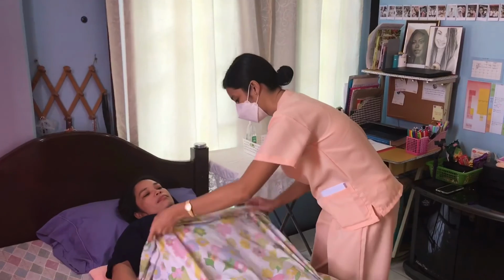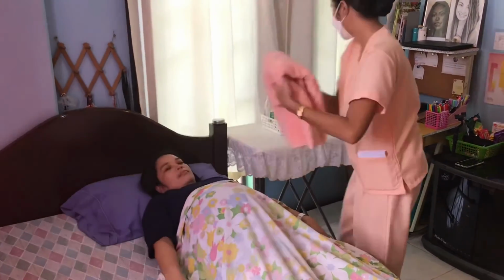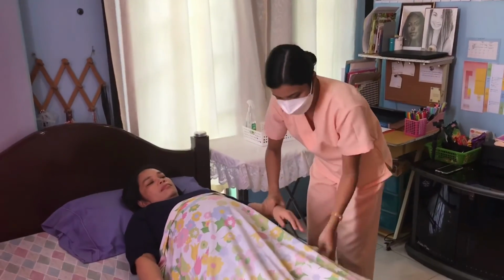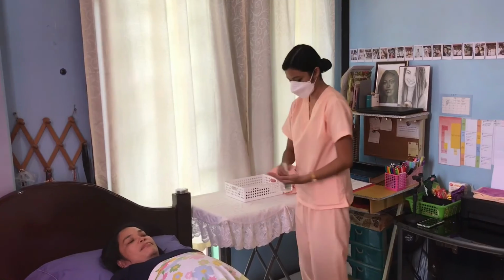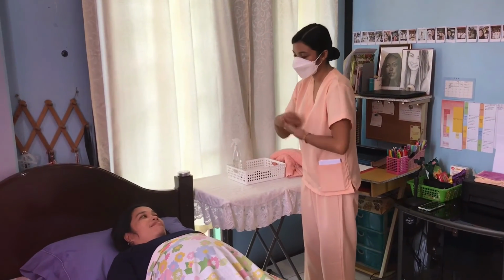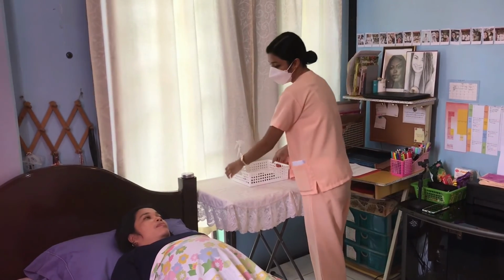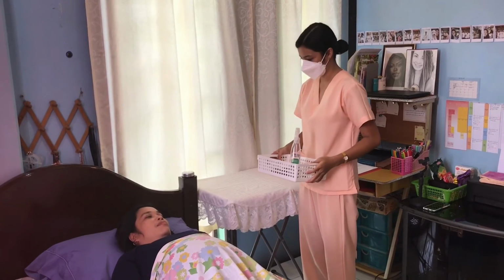Provide client safety and comfort. Perform hand hygiene. So thank you for today, ma'am. If there is any problem, just kindly inform the nurses station so that we can accommodate your needs as soon as possible. Document findings and remarks if any.